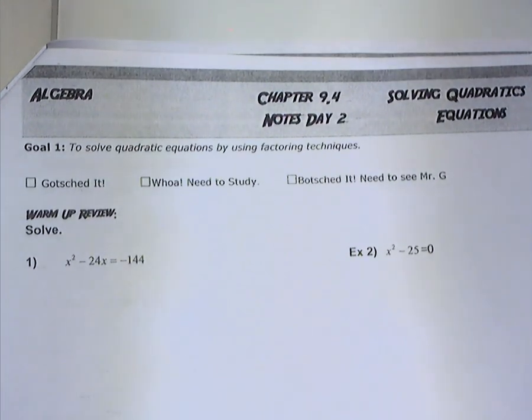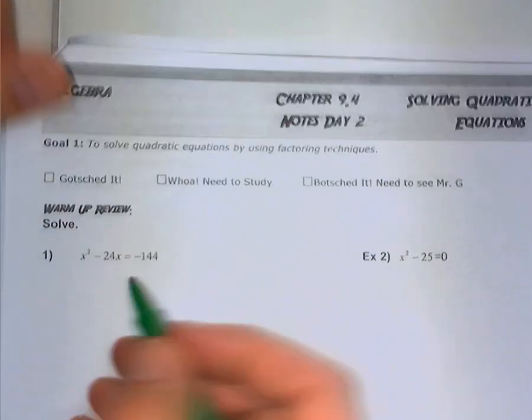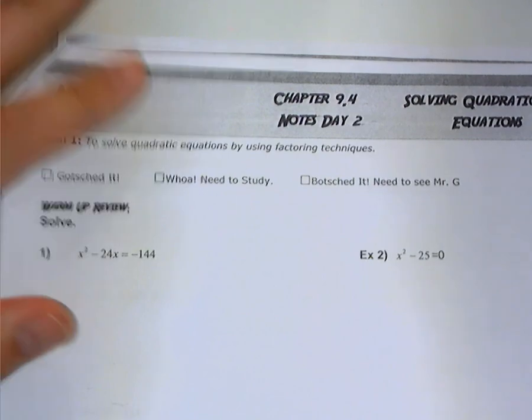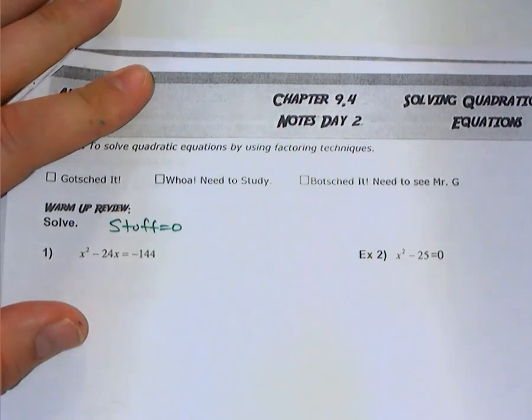Okay, so as we take a look, ladies and gentlemen, we got 9.4 day 2, so this is just more practice of what we just did, some examples you might see. So the first thing is a little warm up. We cannot solve these guys until what? Until we got our stuff equal to 0.